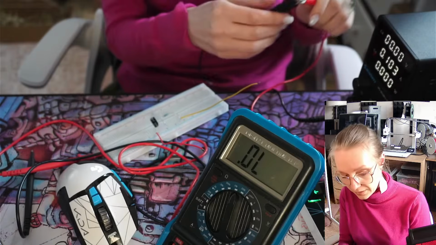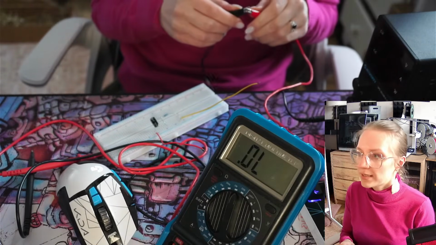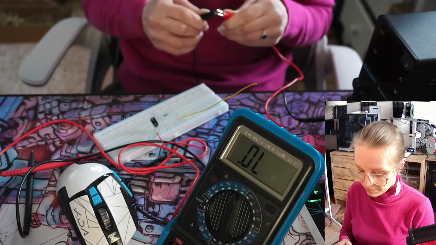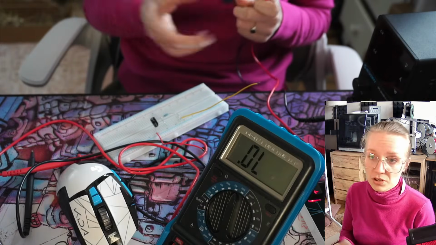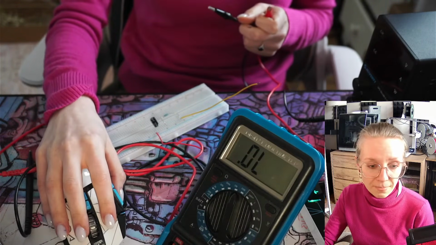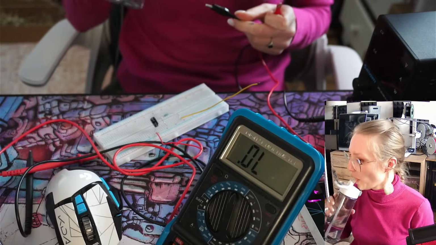0.1 amp is fine. A general rule of thumb, if you're wondering what to set the current limit to, is 20 milliamps. If you have diodes in your circuit, at least that protects most diodes. It's a feature. I know, Salem.